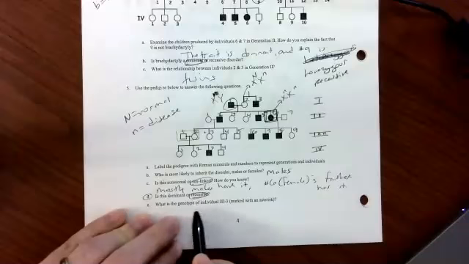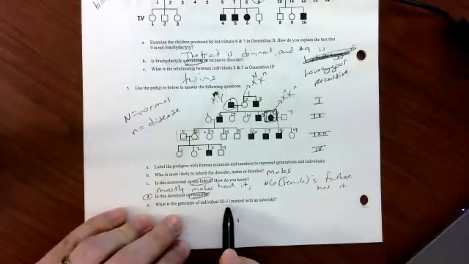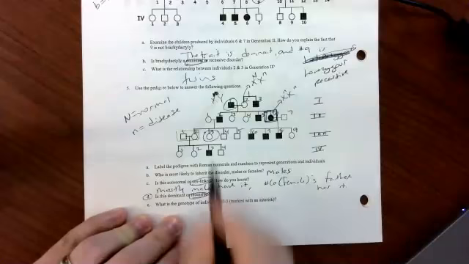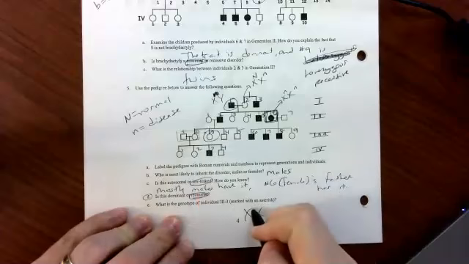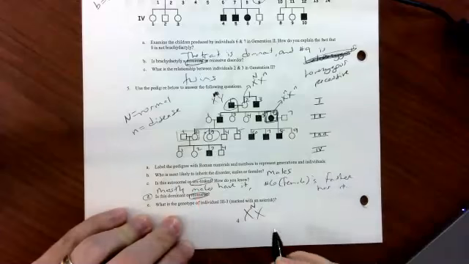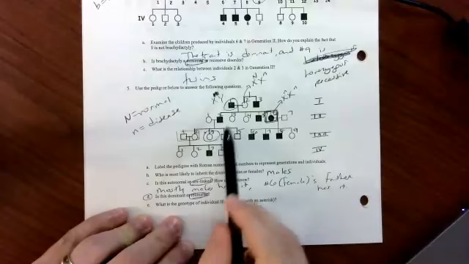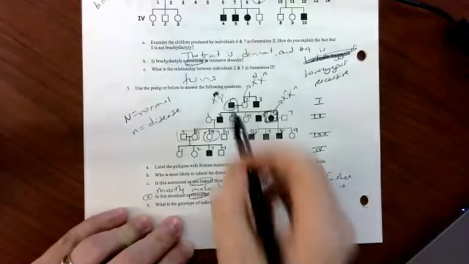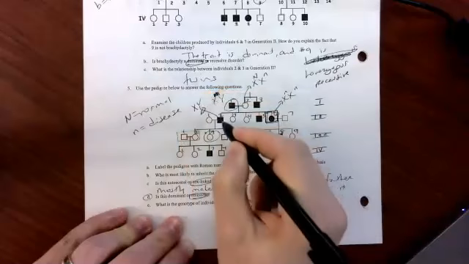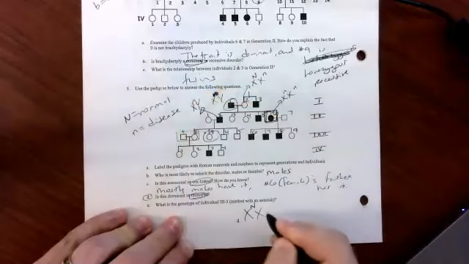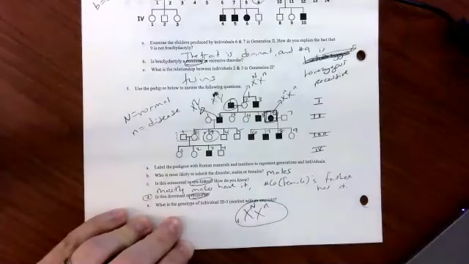What is the genotype of the individual 3.3 marked with an asterisk? So that individual right there is a girl, so it's XX. This girl is normal, so she has a big N. The other N, let's see, this is her dad. This individual is her dad, so that's an XY. The dad has the disease, so the dad had to give her a little n. Okay?